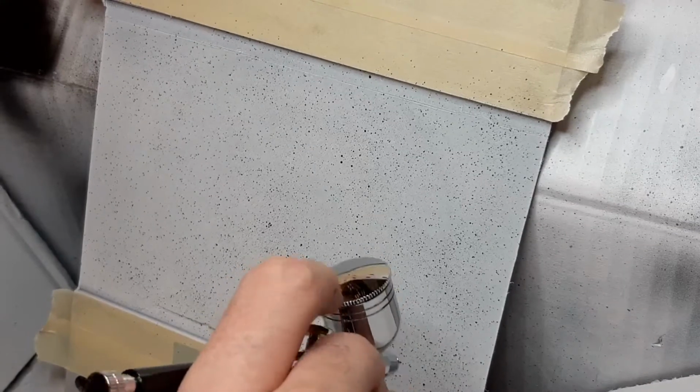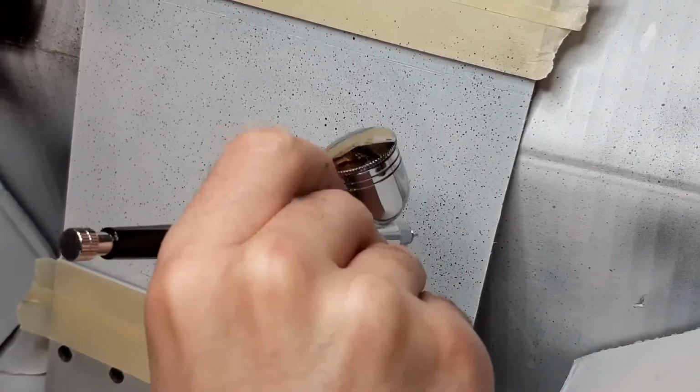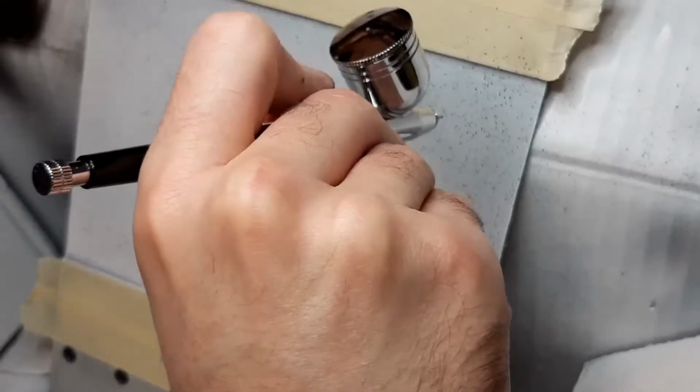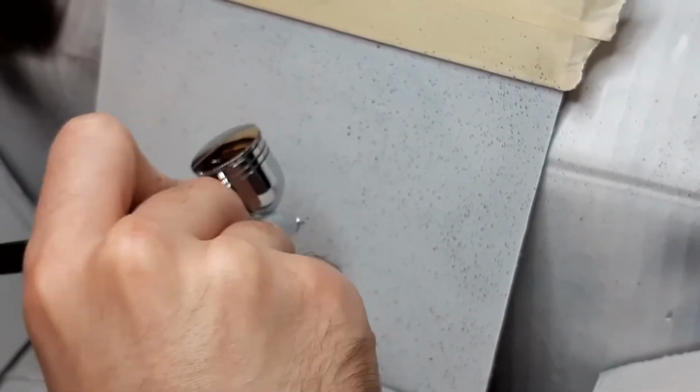I think you know when it's complete if you take a step back and it doesn't look white anymore, it looks sort of grey.